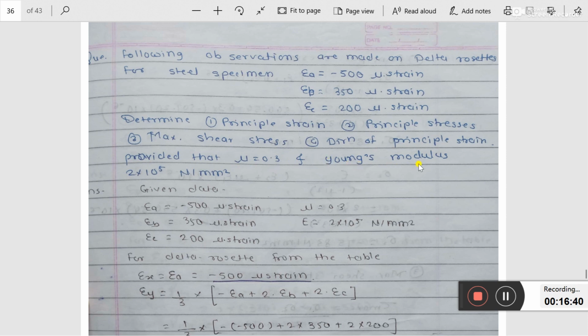Young's modulus is equal to 2 into 10 raised to 5 Newton per mm square. All the values of E are given in Newton per mm square, so we can take that value as it is for further calculation. As per the given data, the type of strain gauge rosette mentioned in the statement is delta rosette. Sometimes another word is mentioned, that is equiangular rosette, but as I have already explained, the equiangular rosette is also called a delta rosette.